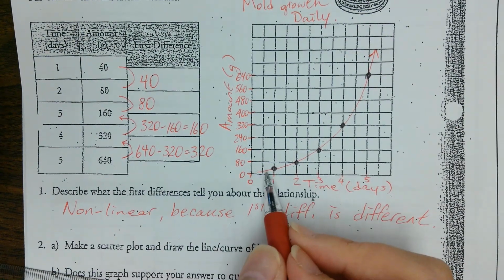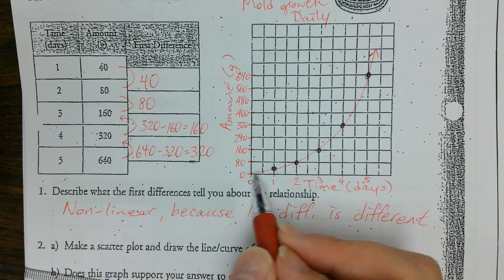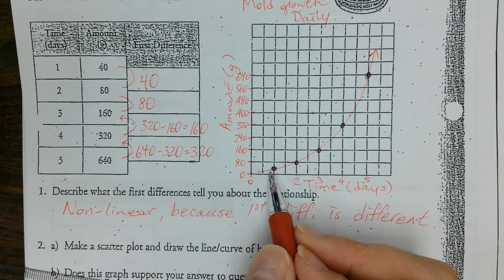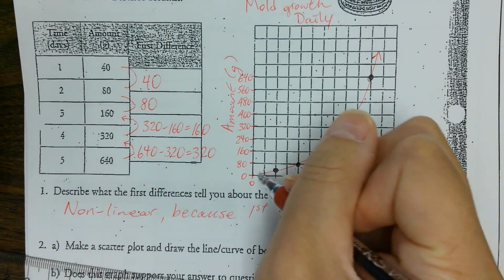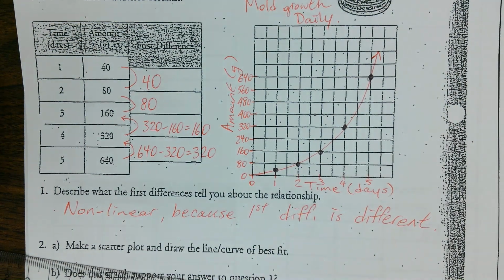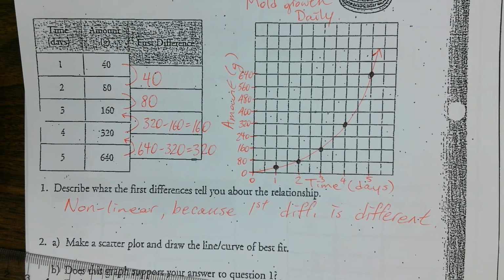How should I draw this part? Should I draw it all the way down here to the negatives? No. The mole starts off with 0 again, like this. So it should look something like that. Your mole doesn't become negative amount, and there's no negative days.